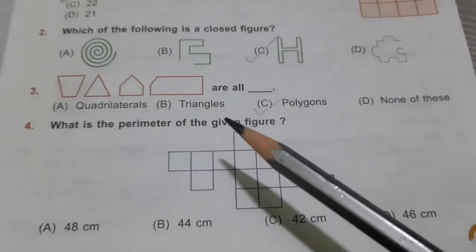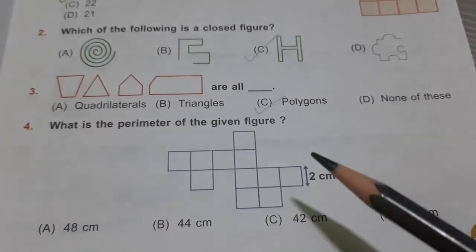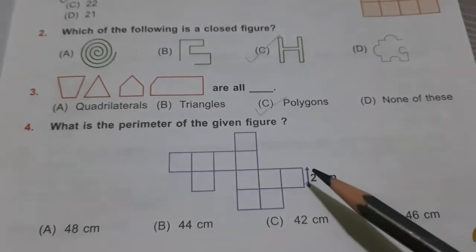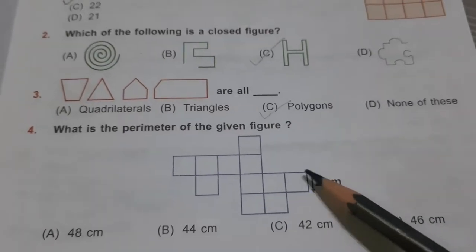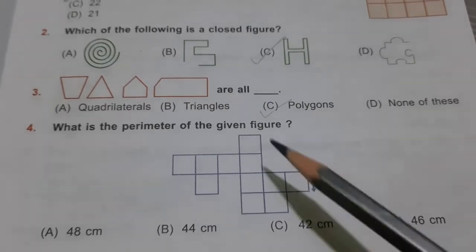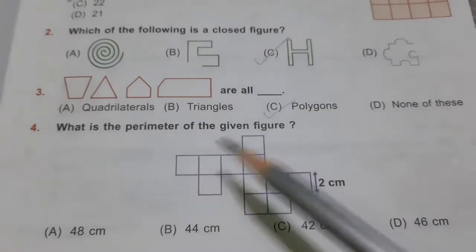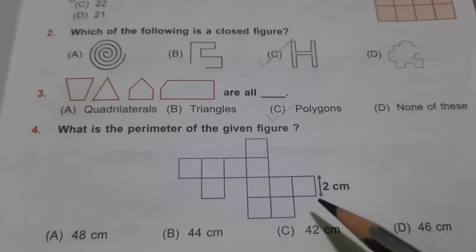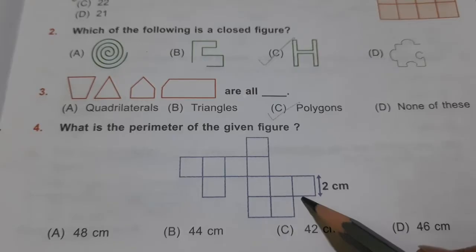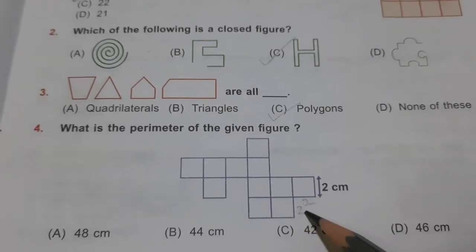So what is the perimeter of the given figure? ये जो particular figure है इसका perimeter कितना है? Okay, now let us look at what has been given: a square with side 2. So ये सब squares हैं of the same size, so सबके sides will be 2, right? So let me start putting the length for each one of them.